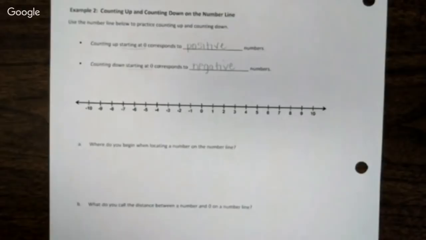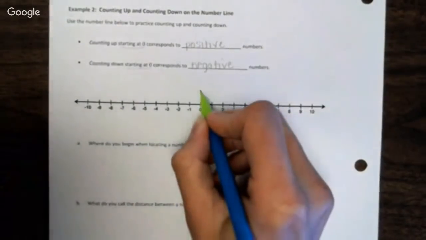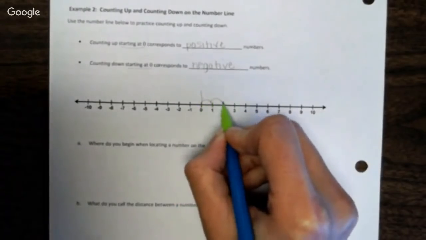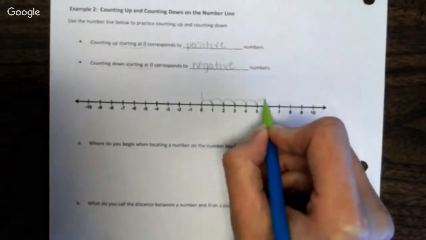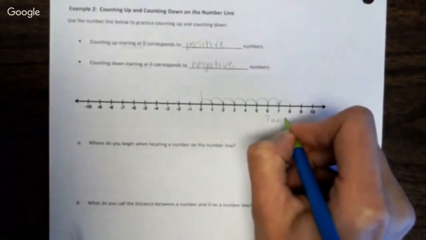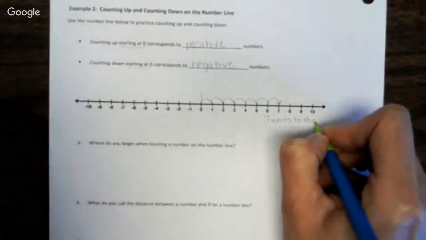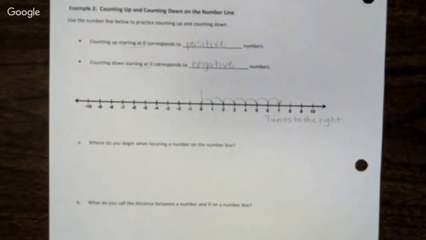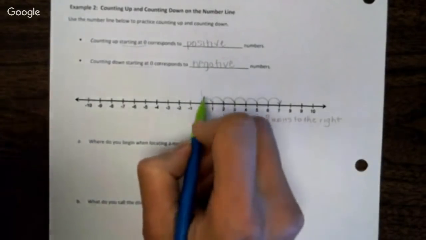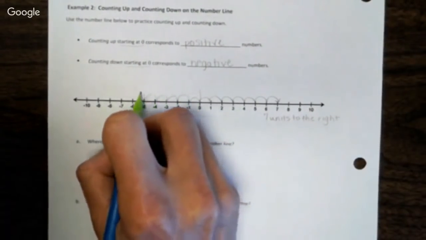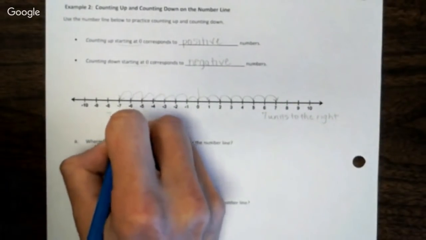So if we want to count up 7, we would start at 0, and we would count up 7 spots. So 2, 3, 4, 5, 6, 7. So that would be 7 units to the right. That's positive 7. Now, if you want to go negative 7, you would be counting down from 0, 7 units. 5, 6, 7. Now, negative 7 is 7 units to the left.